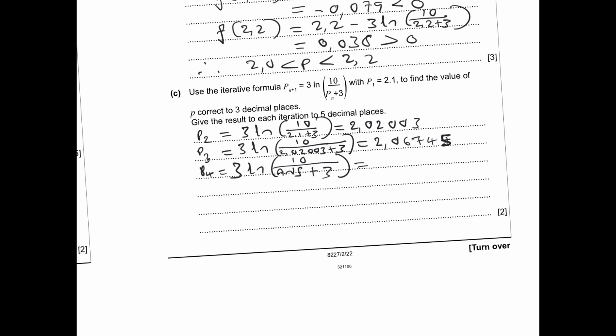So P4 is going to be 2.03924. We can find P5 just now by pressing equal to. You don't have to retype everything.